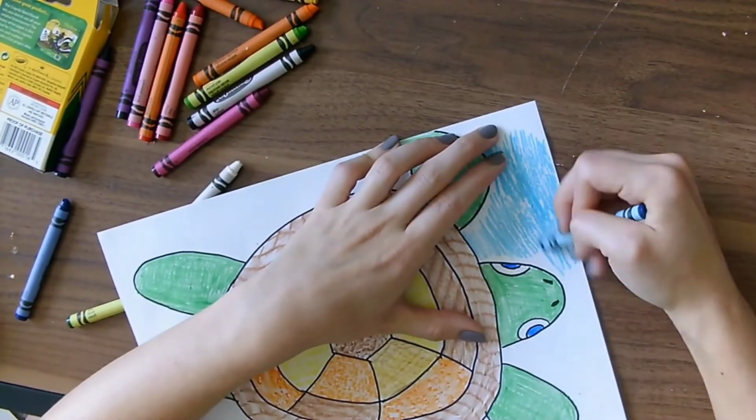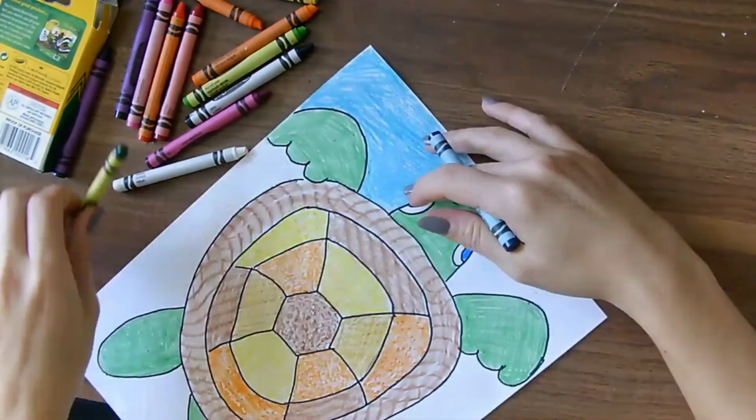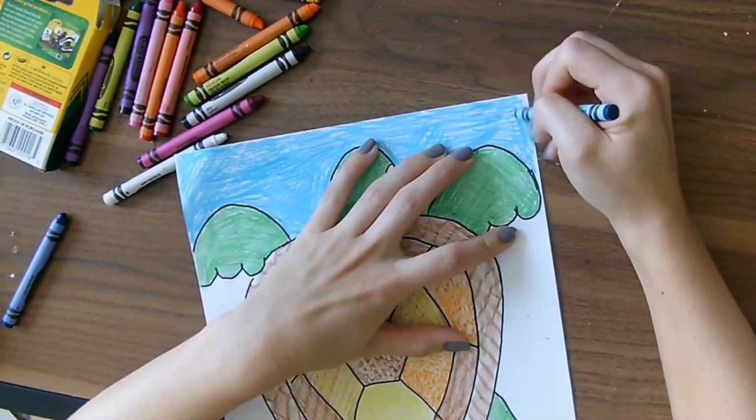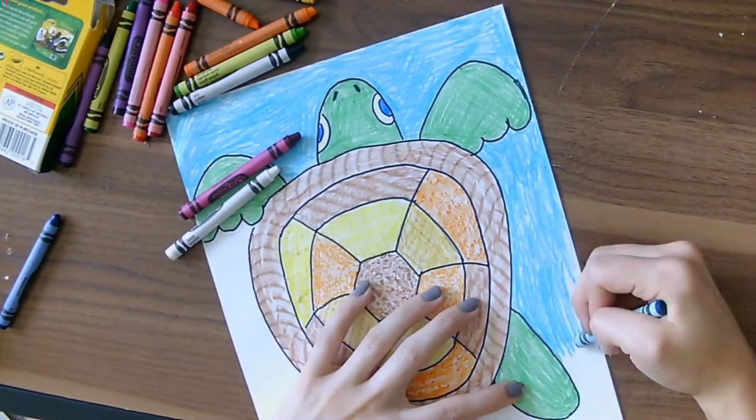You know, turtles are more on the scaly side because they are reptiles. You can try to find a scaly type texture to fill out the rest of your turtle with. It's all completely up to you, however you'd like to finish your turtle textures.